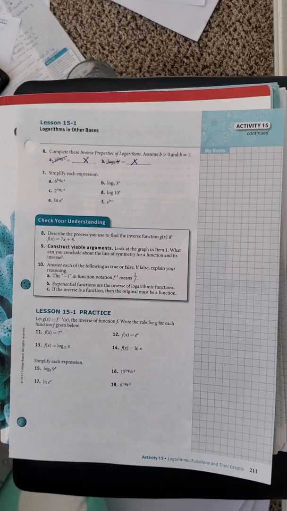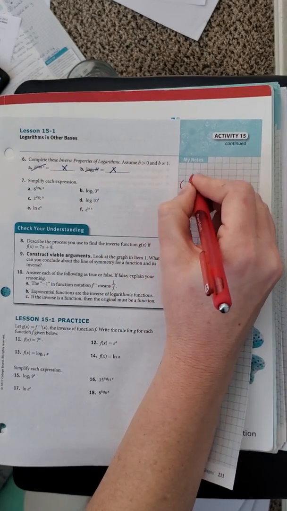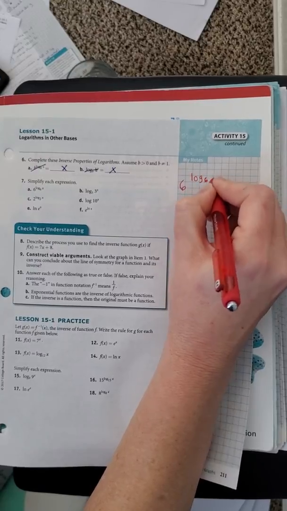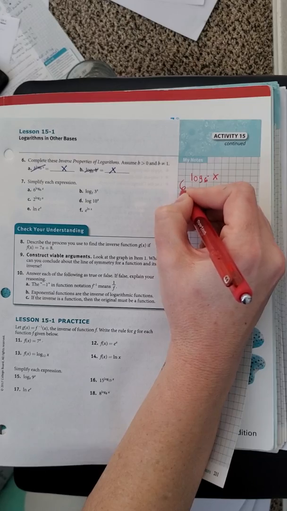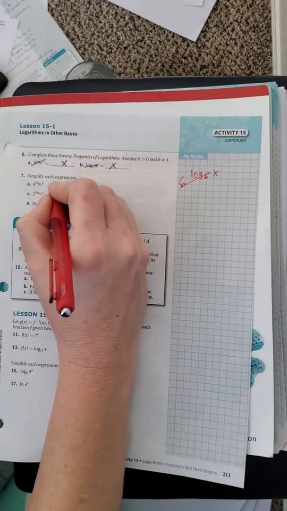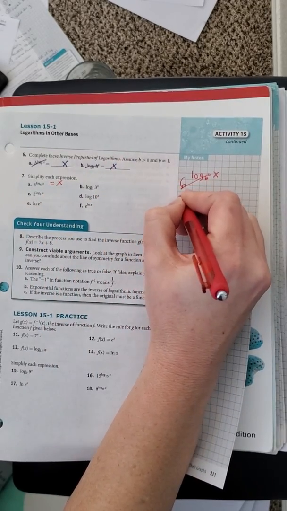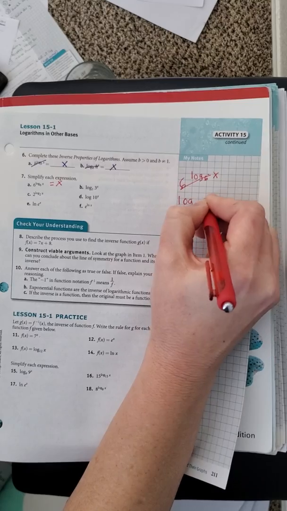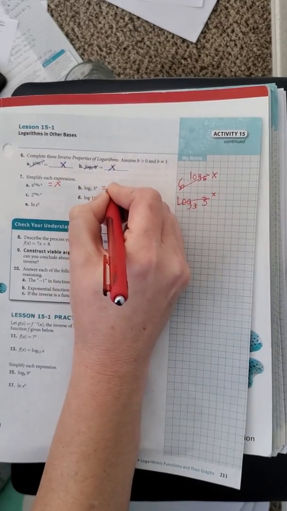Go ahead and try these. You should pause the video here. I'm going to do them off to the side. So 6 to the log with the same base of 6 of x is x. We said that if you raise a base to the log of that base, they cancel and you just get x. Same thing here, log with the same base, 3 to the x, these cancel and you just get x.